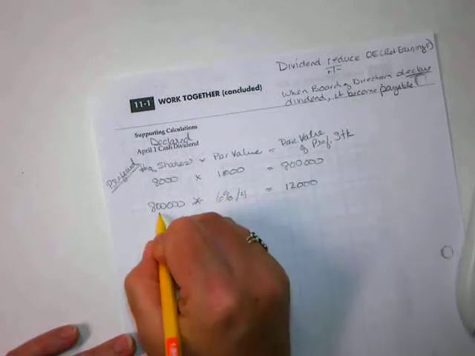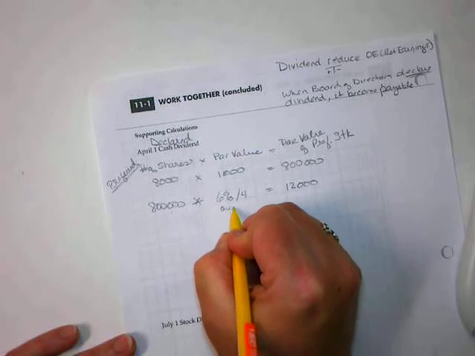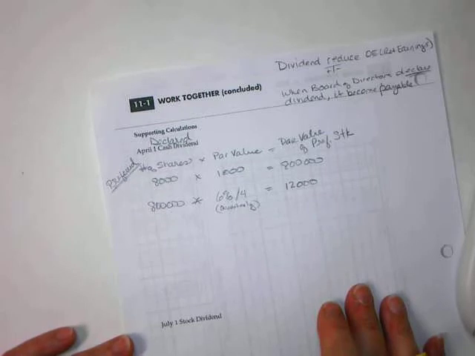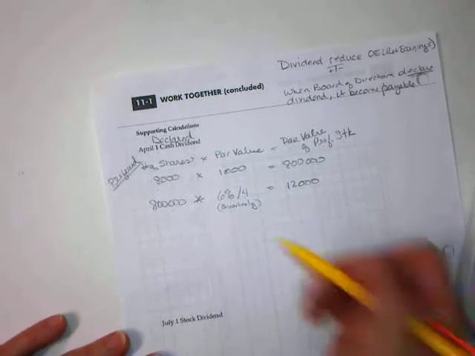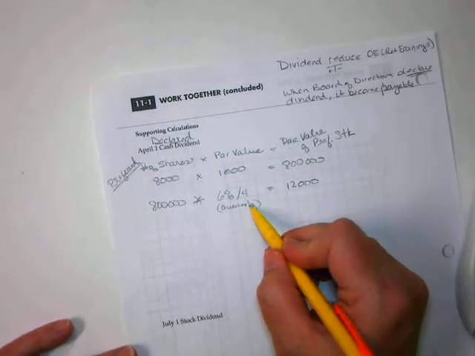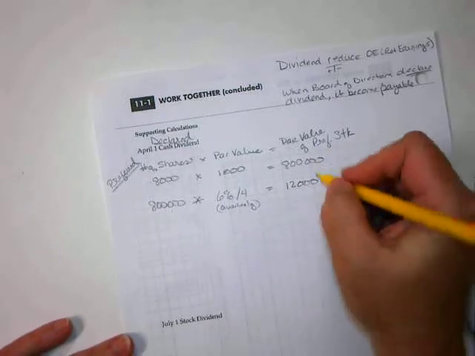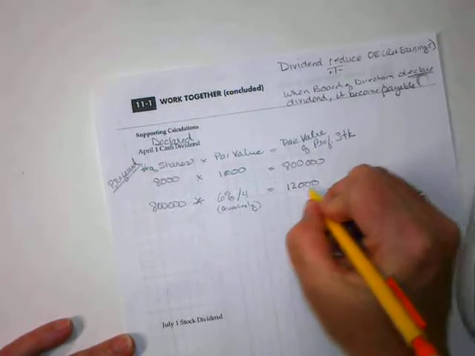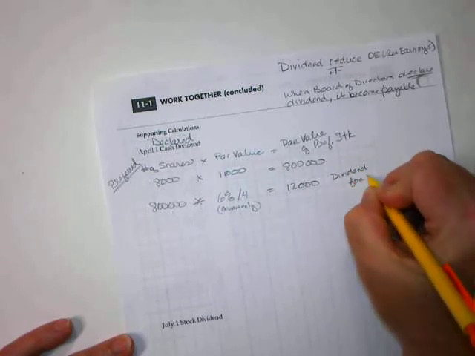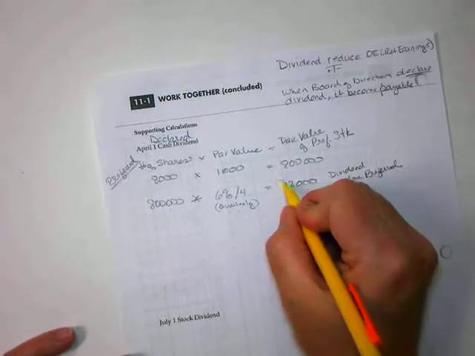Okay, so this is the value of the par, this is the percentage, and remember this is because it's quarterly, and they told us that in the book. If they just were doing the dividends for the whole year, you wouldn't have to do the divide by 4. So just watch the instructions to see what it is you're doing. Okay, so this is the amount for the dividend for preferred. Okay, $12,000.